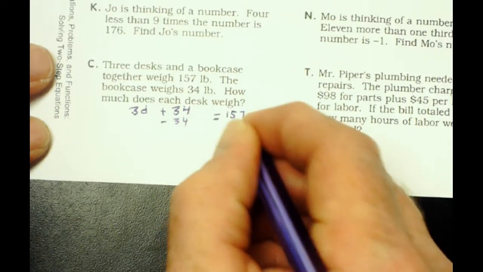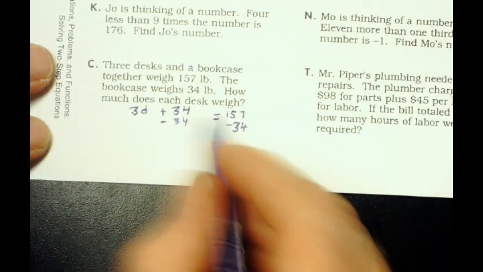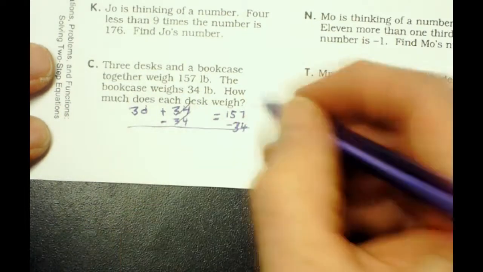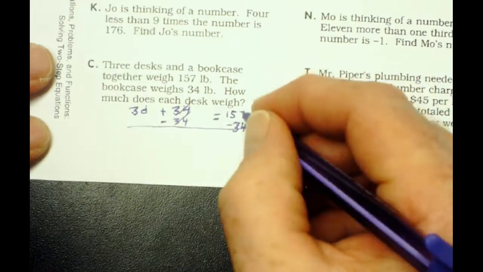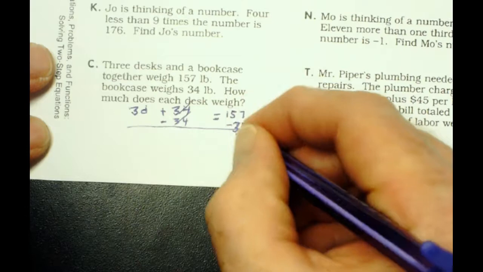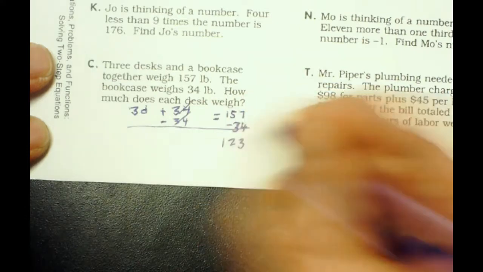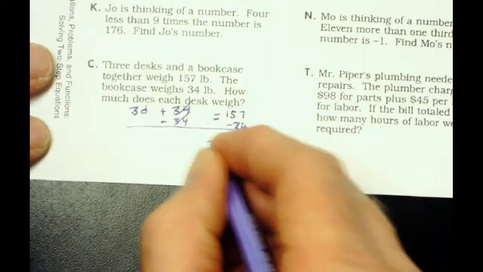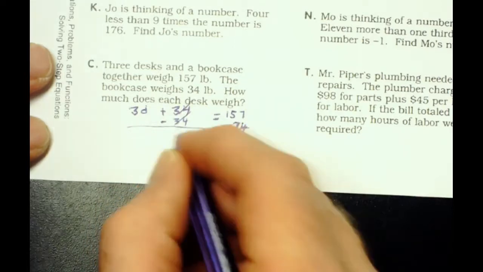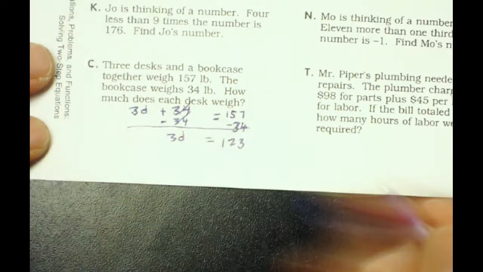I've made better 3's. Okay. My 34s cancel off, but I got to do a subtraction here. So 7 minus 4 is 3. 5 minus 3 is 2, and I got 123. The minus 34 and the plus 34 canceled out, so I've got 3D equals 123.